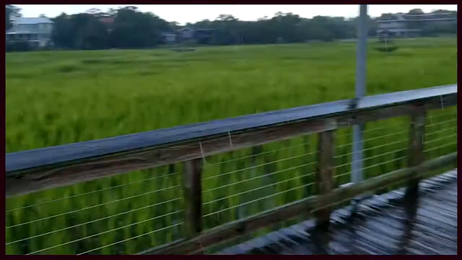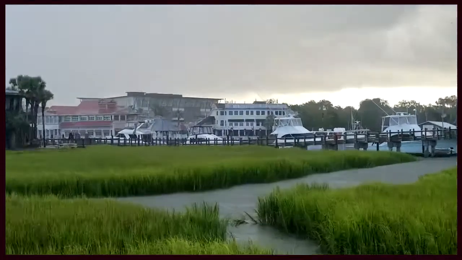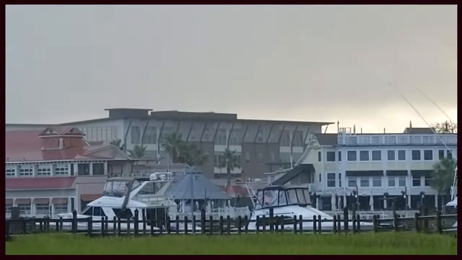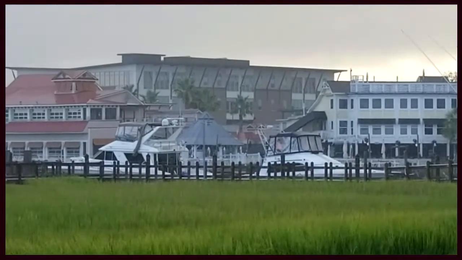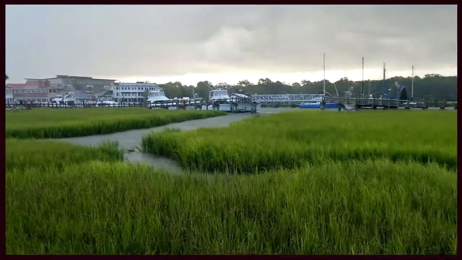I do want to show you real quick, I'm here at Shem Creek, which is in Mount Pleasant, where I'm doing my school. Let me see if I can zoom in with soaking wet fingers. That is the building right there, the big one in the background. JRS Coding School, awesome. Well, let's get back to this. It's in the middle of a dang rainstorm here.